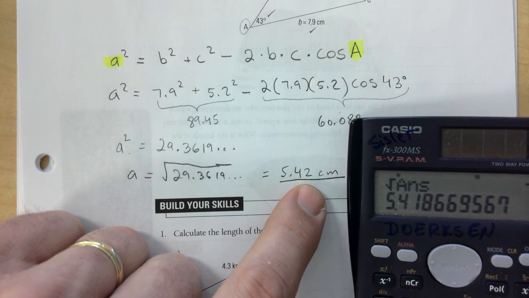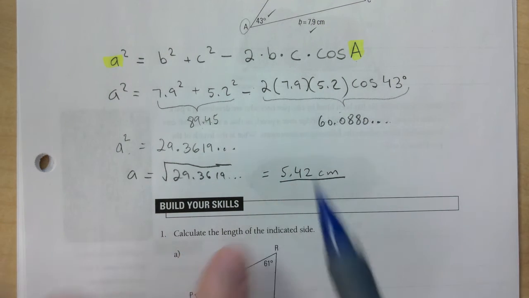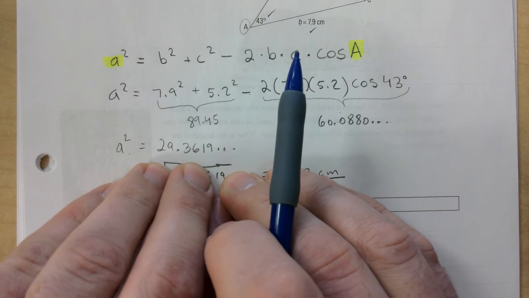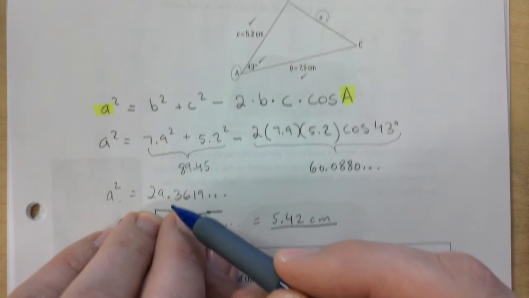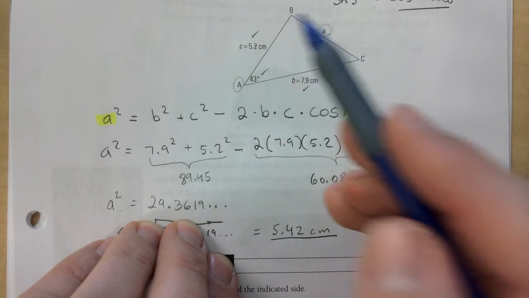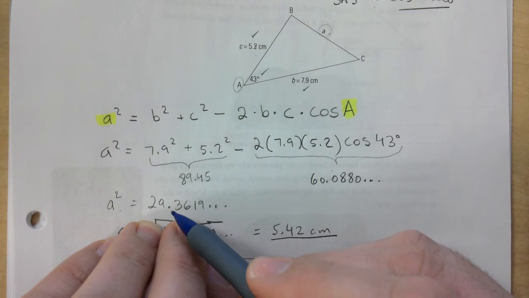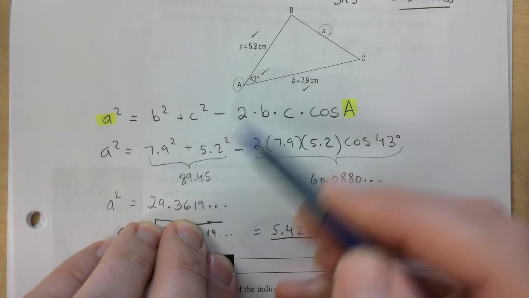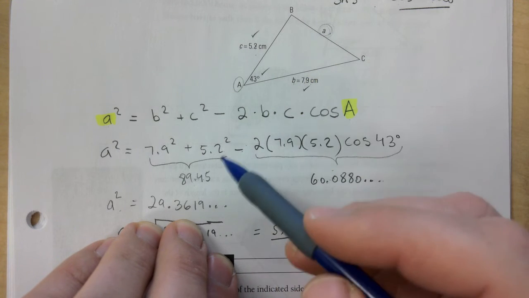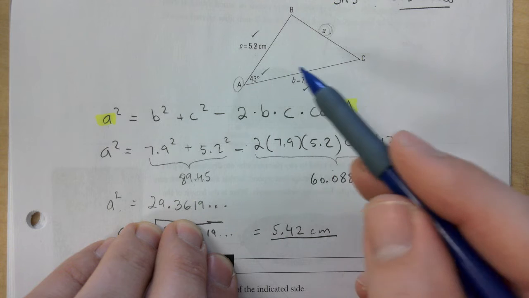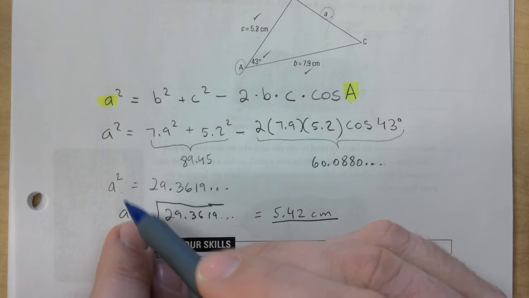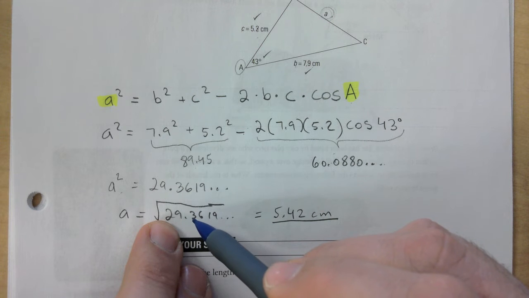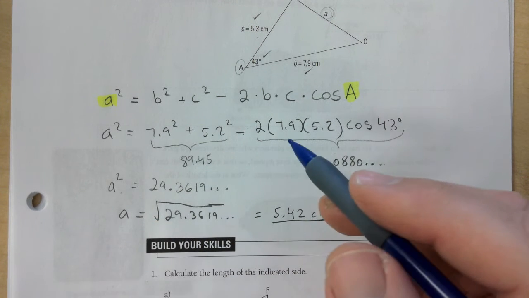Okay. Let's say this happens a lot. Some students, you just stop right there. Does this answer make sense? Let's go up. We have a 7.9, we have a 5.2, all of a sudden you have a 29.36. It seems a little extreme, right? So way off what you have there. So you have to remember, you have to take the square root, and that's how you get the answer.